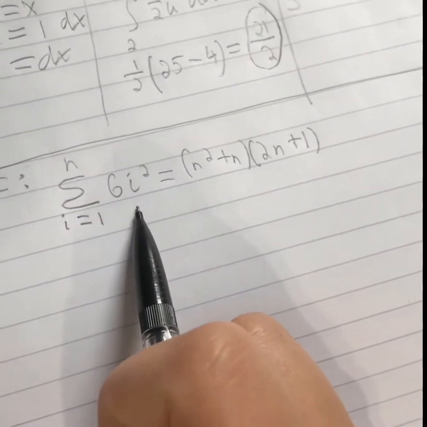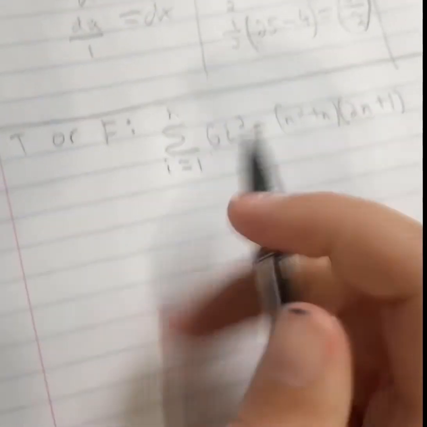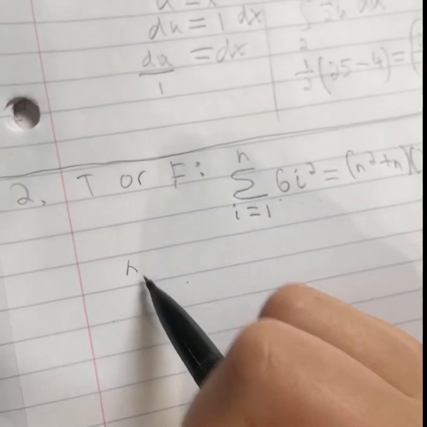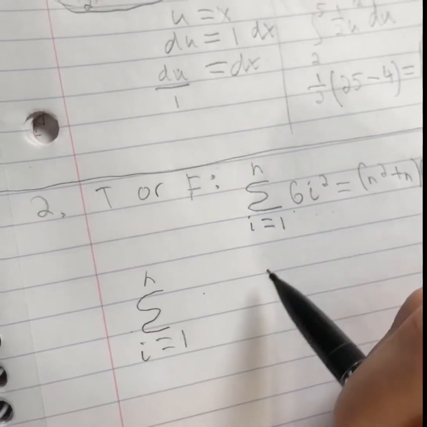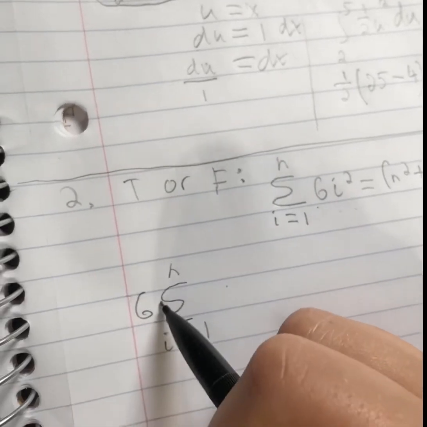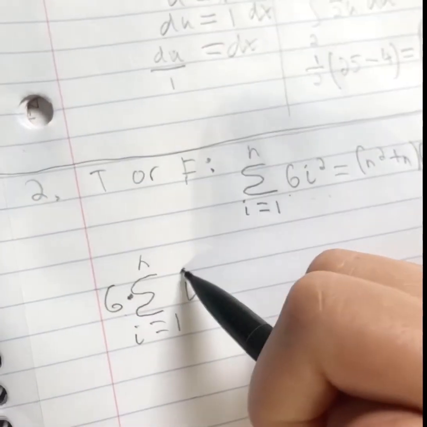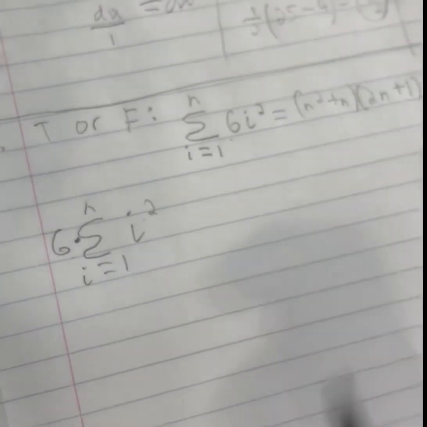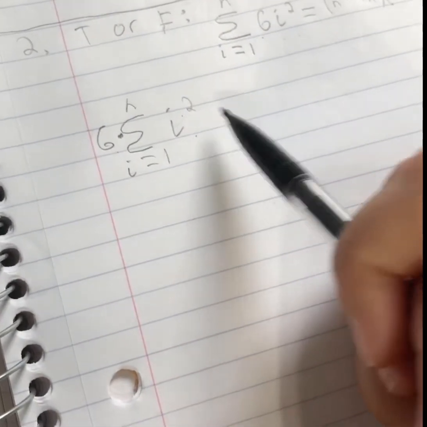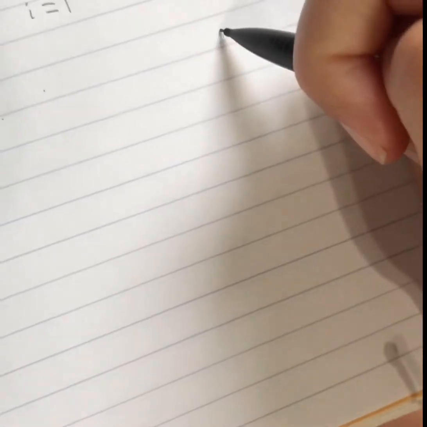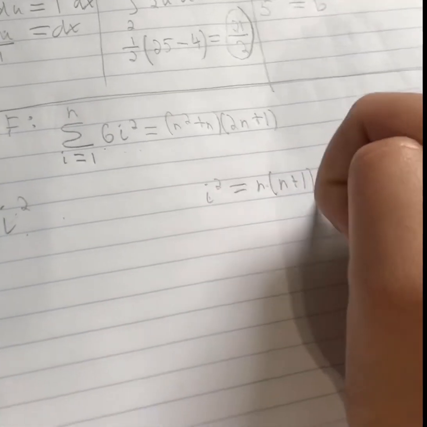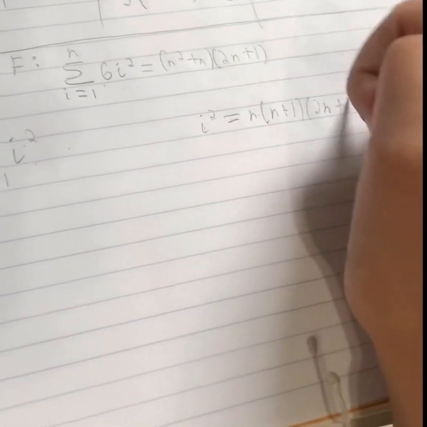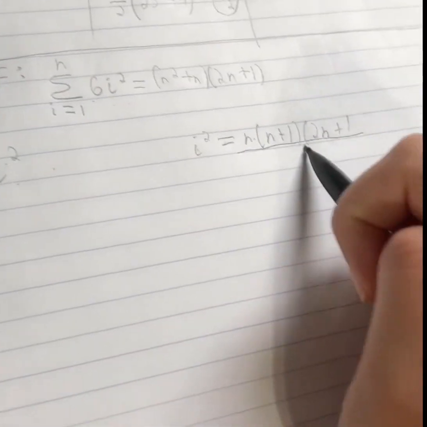So with 6i squared, 6 is a constant. So we're just going to rewrite this real quick. So we're going to take out the constant and multiply it. So we'll have i squared. And with the index being squared, you can use the property n times n plus 1 times 2n plus 1 divided by 6.